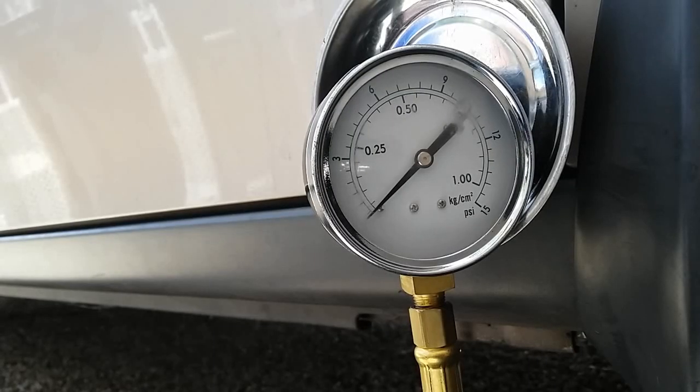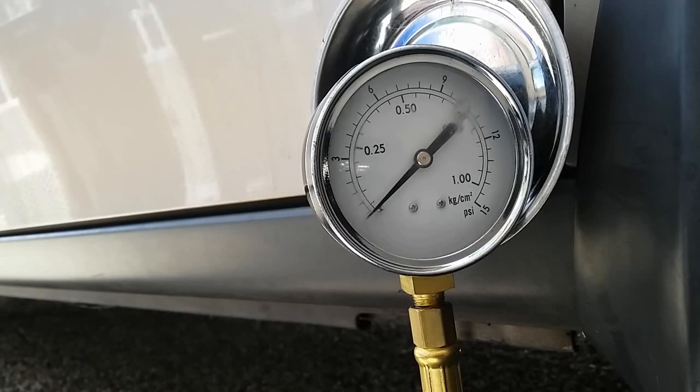Alright guys, so this is my gauge already. The way this test works is that during cranking, our PSI should be approximately 0 PSI. If it's not at 0 PSI when you crank the engine, that's pretty much an indication that the catalytic converter is restricted.